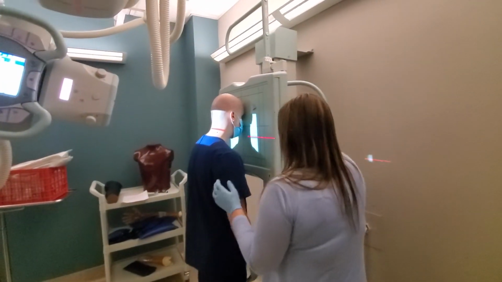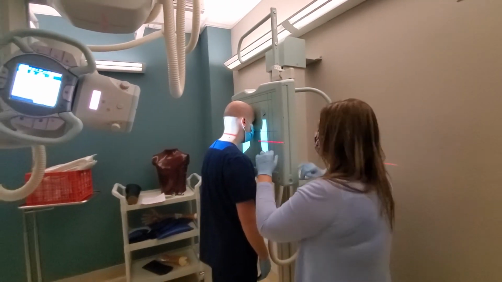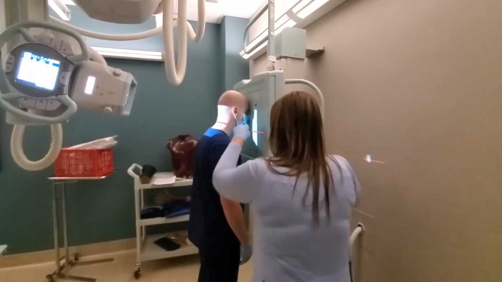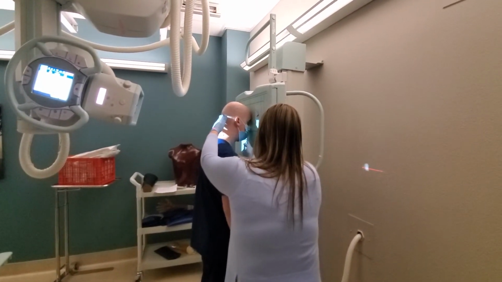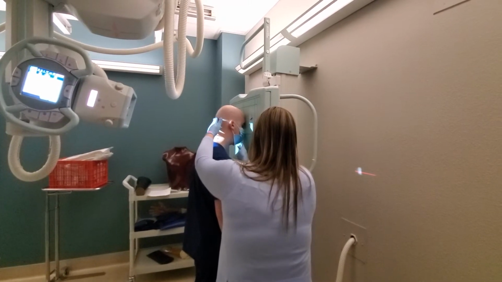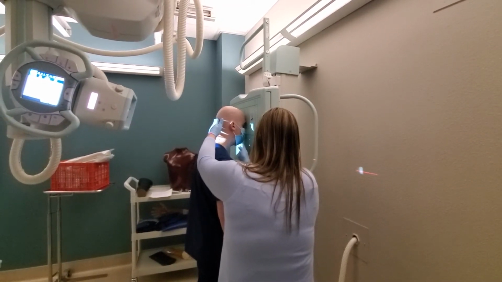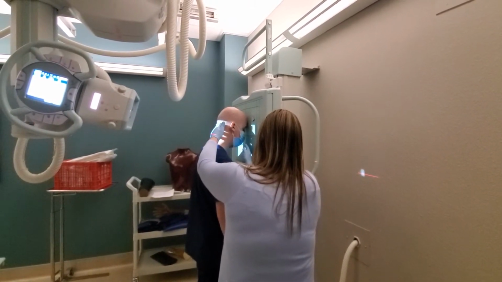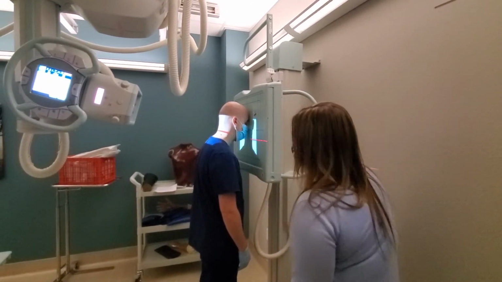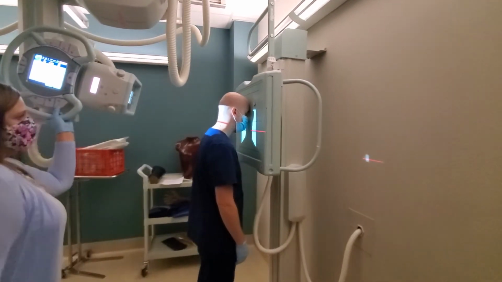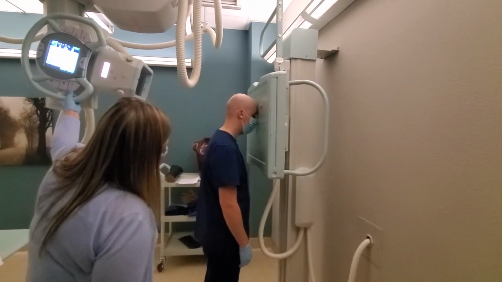So, OML, if y'all can see that, OML perpendicular to the board. Tilt your chin down just a hair more. Down just a hair. Good. So OML perpendicular to that image receptor, 15-degree caudal angle, and I want to exit through his nasion.